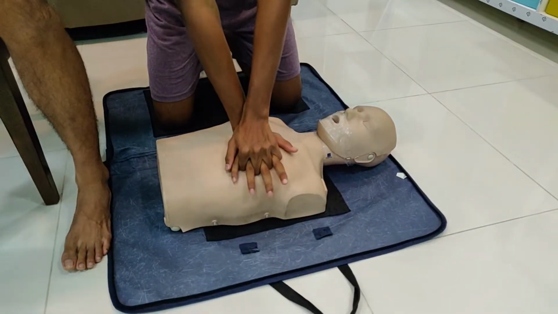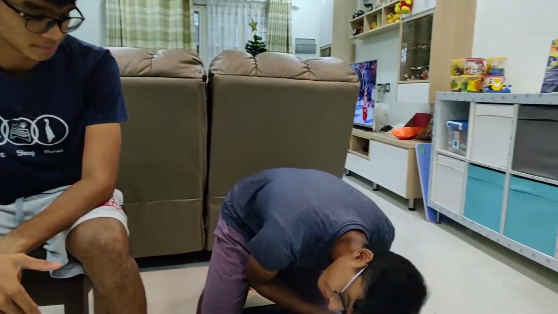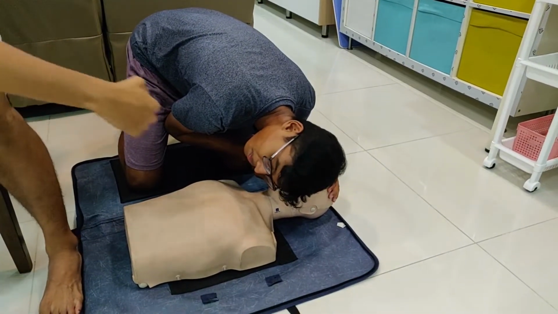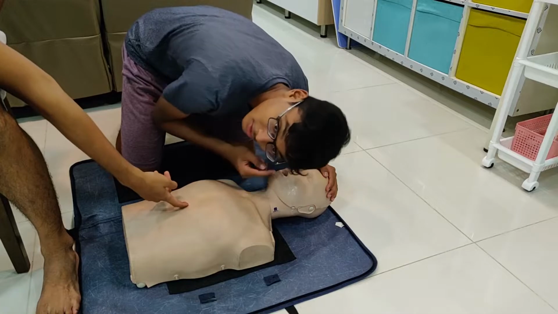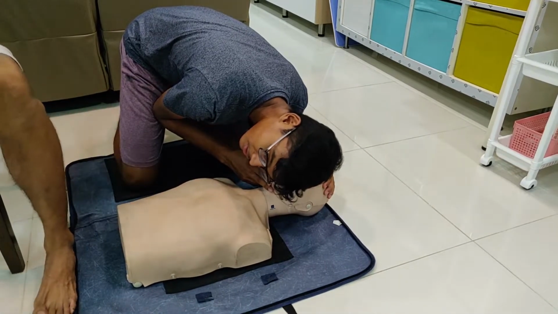So, assume Nikhil has finished all 5 cycles of CPR. Now, after 5 cycles, what do you do? Check for signs of life. Yes, please check for signs of life. So, attention lift, and you look, listen, feel. You look for the chest rise to indicate breathing. You listen for the breath, and you feel for the water vapor coming from the breath.